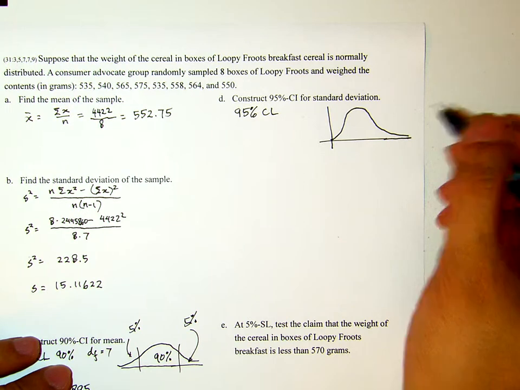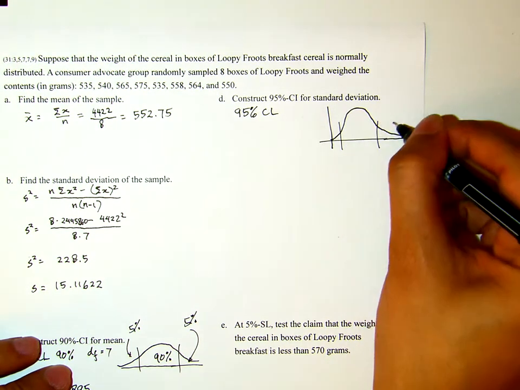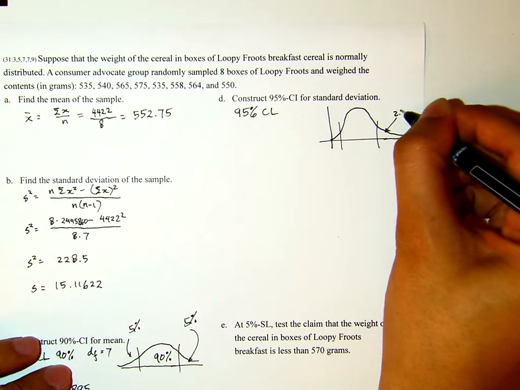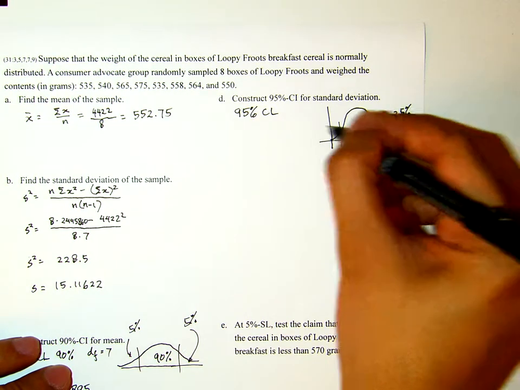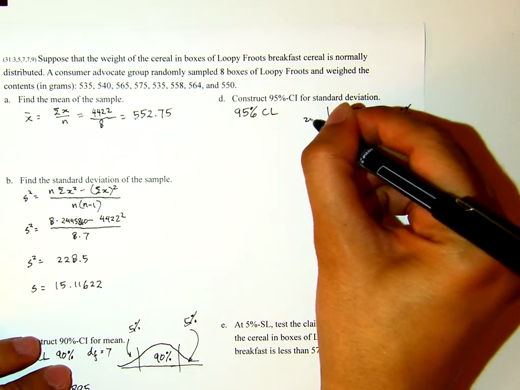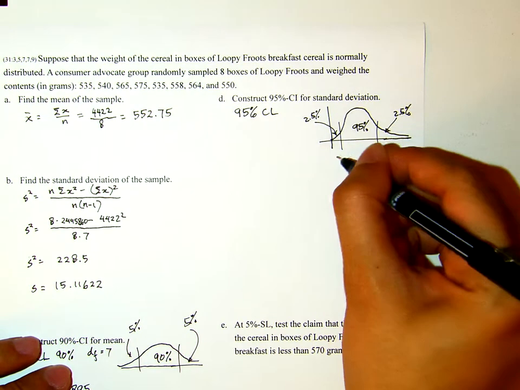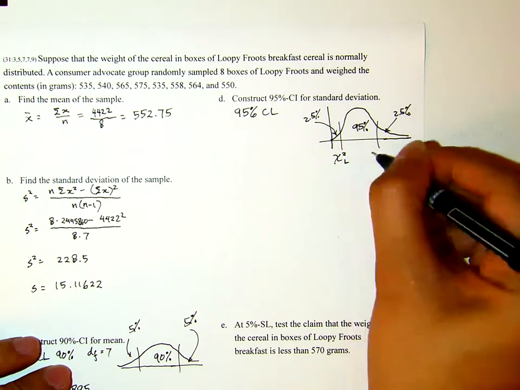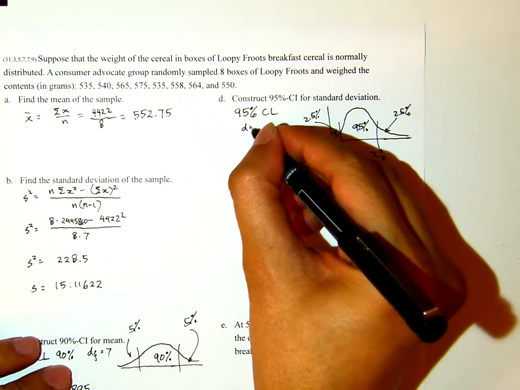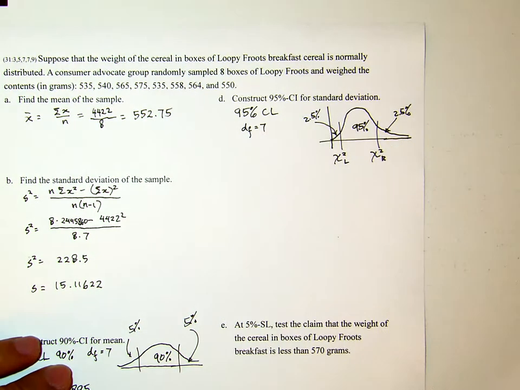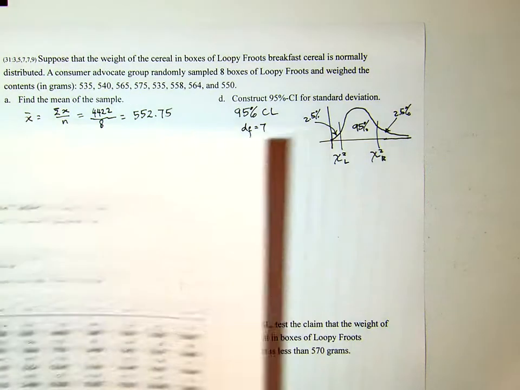Which means there will be 2.5% here, right? Because this is 95%, and 2.5% on the other tail. Now this is the chi-squared left and chi-squared right. Now the degree of freedom is 7, right? So let me find out those two numbers first.